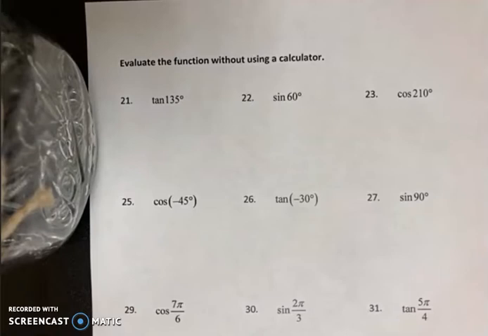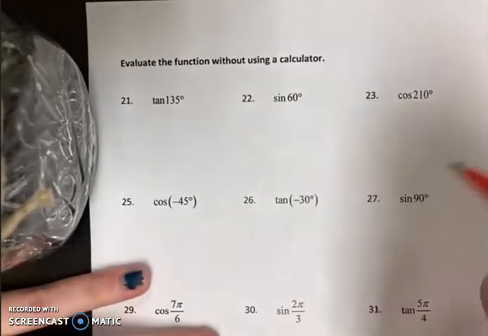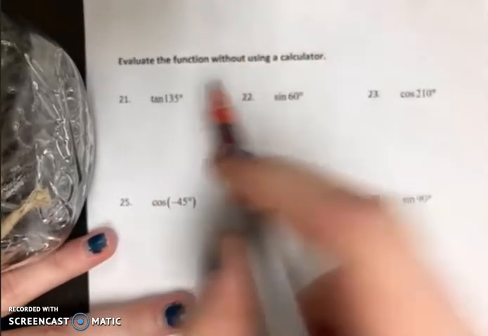Now we're going to be evaluating functions without the use of a calculator. You should not be using your calculator at all. So if you have your calculator out, put it away. You don't need it, and you won't be allowed to use it on your test. I don't want you plugging these into your calculator. I don't want any decimals. I want exact answers. So we already went through the steps of this before. Feel free to go back to your 10.3 day 1 video to see how exactly we evaluate it. But the first thing that I should do is sketch a graph of 135 degrees.